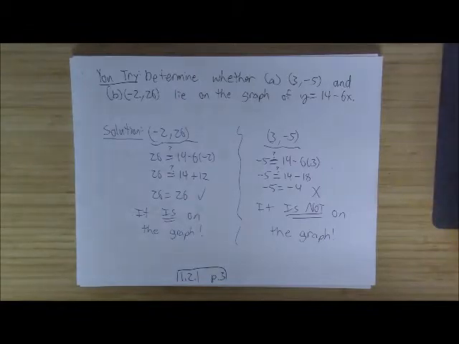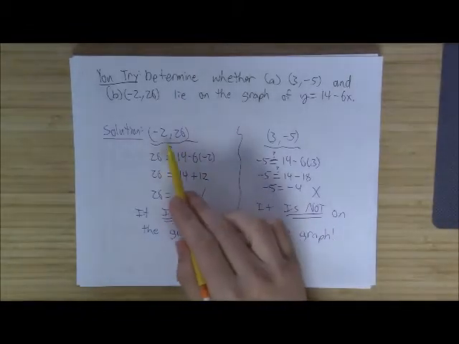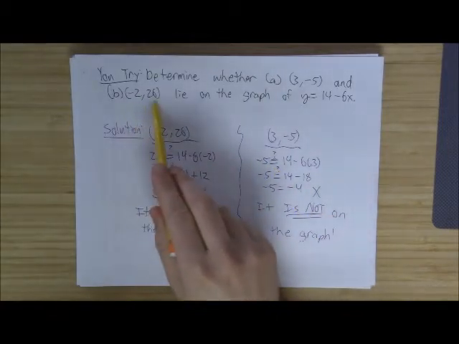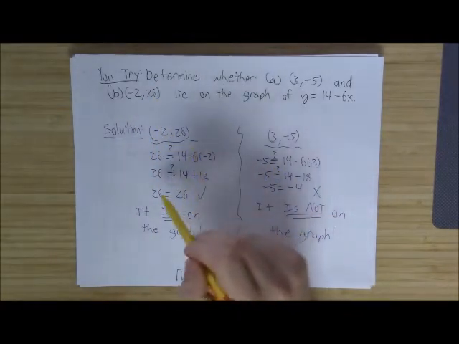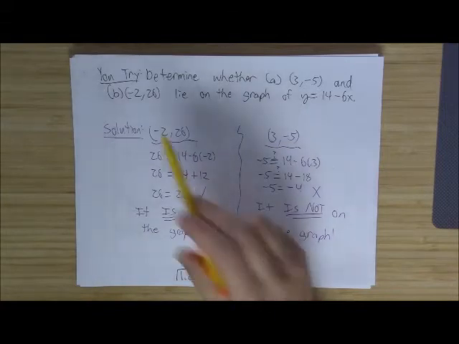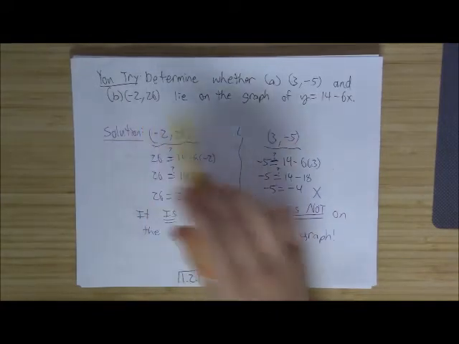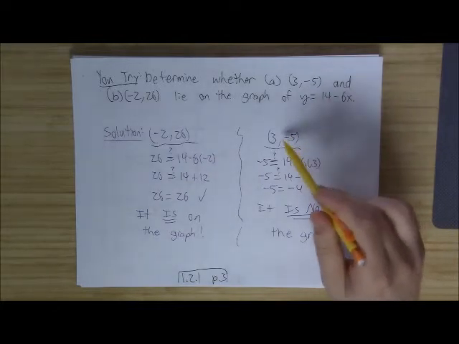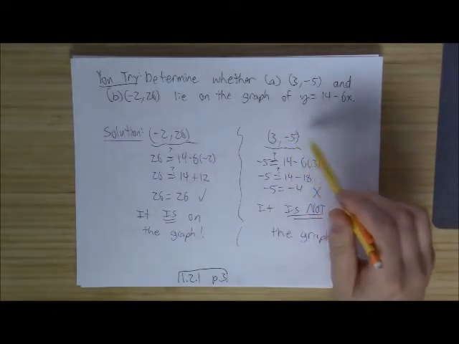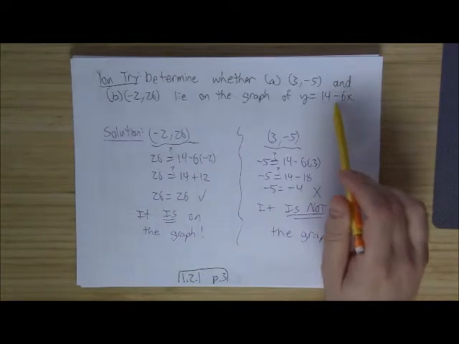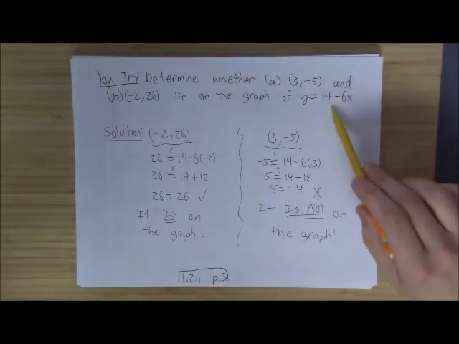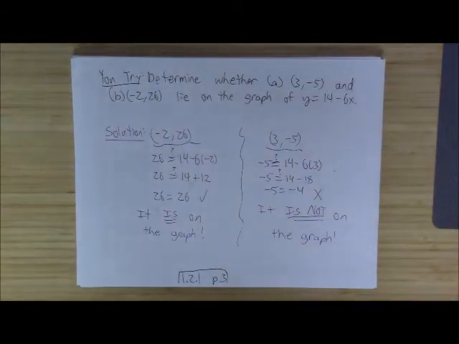1, 2, 3. So we see here that plugging in the second point first, I don't know why I did that, I just did. (-2, 26), and we get that 26 equals 26. So this point is on the graph of y equals 14 minus 6x. Over here, however, plugging in (3, -5), we get that -5 equals -4. So this point is not on the graph of y equals 14 minus 6x.